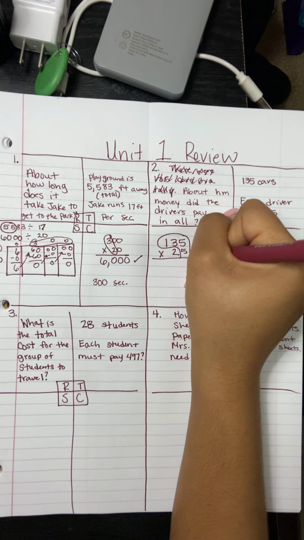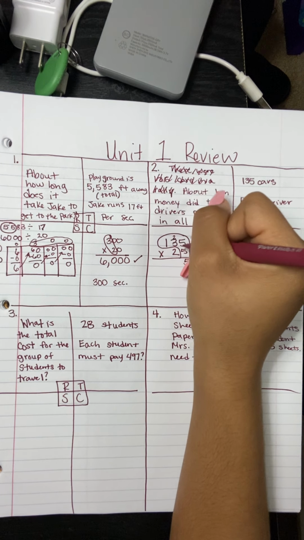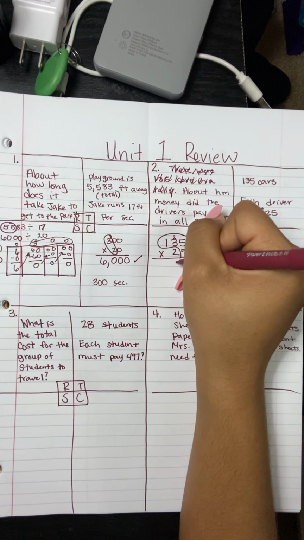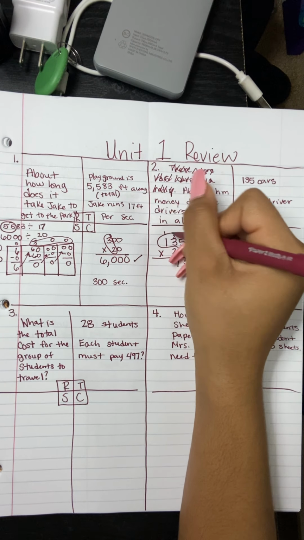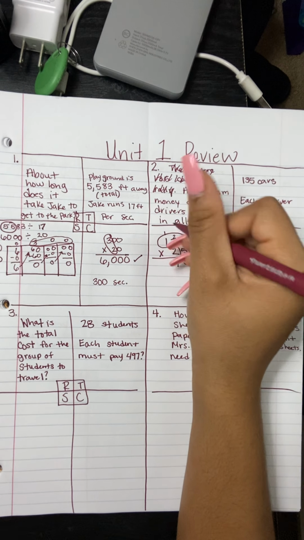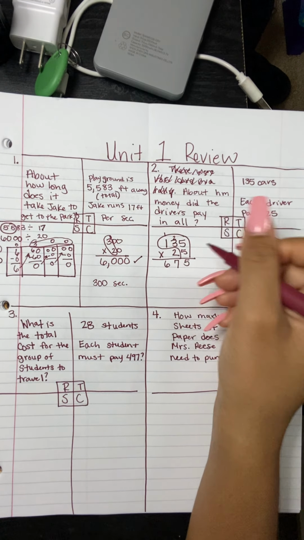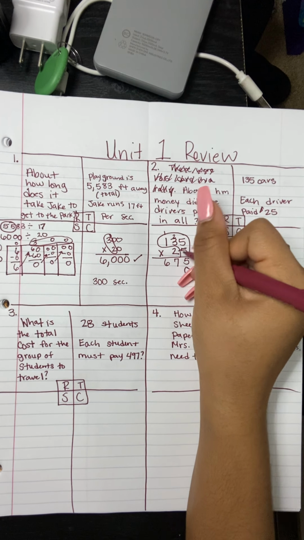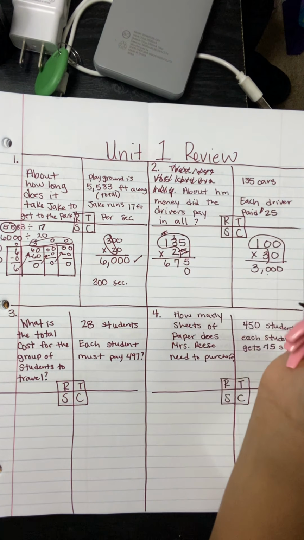5 times 5 is 25. Drop my 5, carry my 2. 5 times 3 is 15, plus 2 is 17. Carry my 1. 5 times 1 is 5, plus 1 is 6. That's my first row. Before I move on, I must lay my egg, draw my collar, cross out my carried.